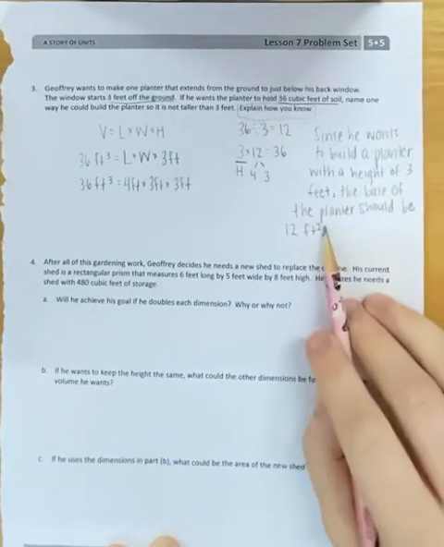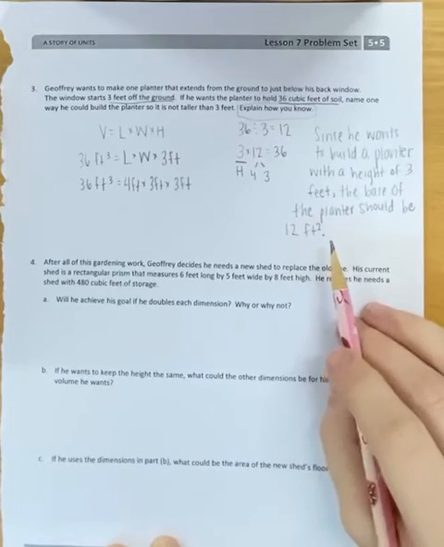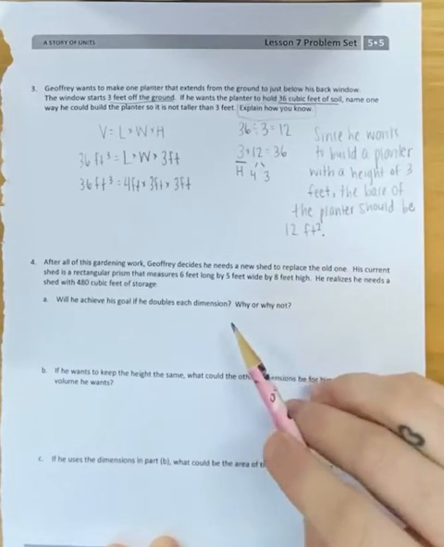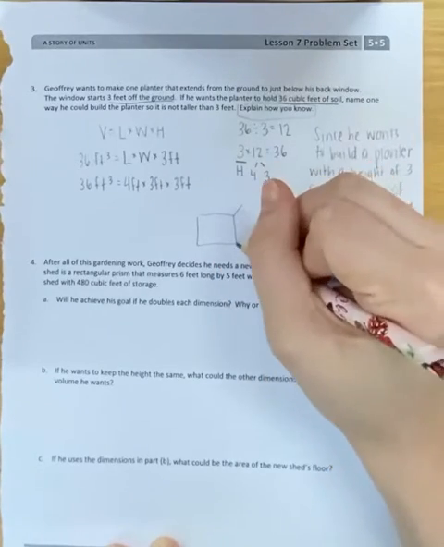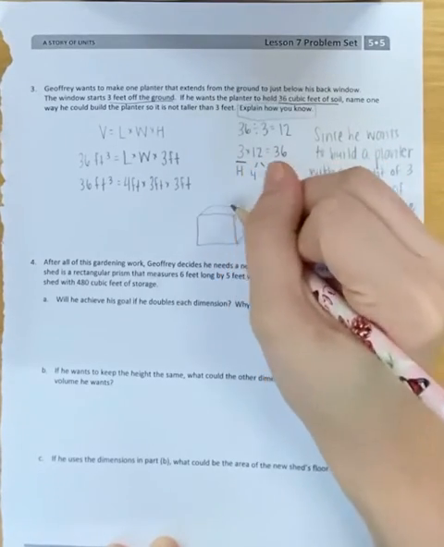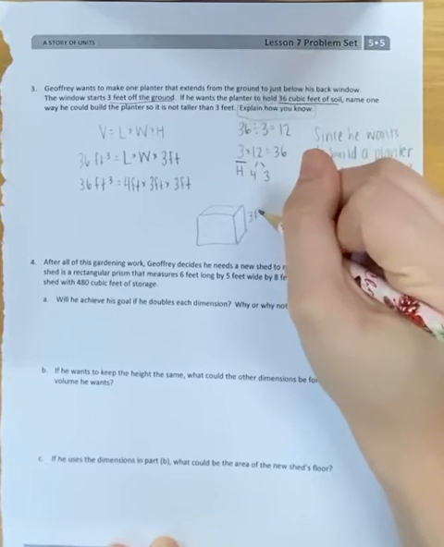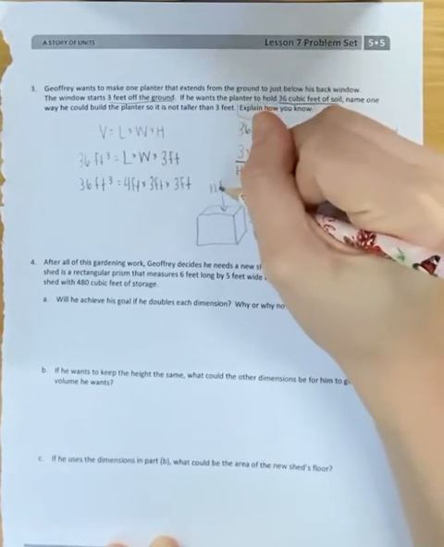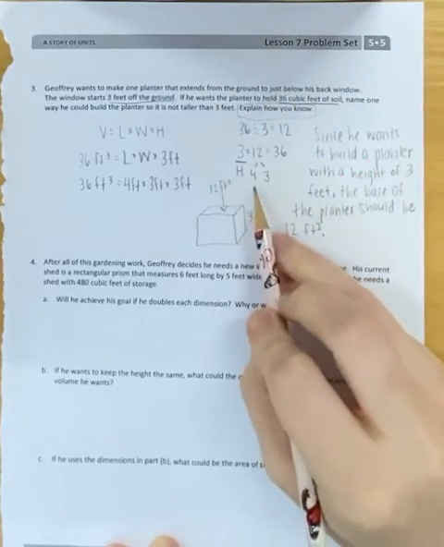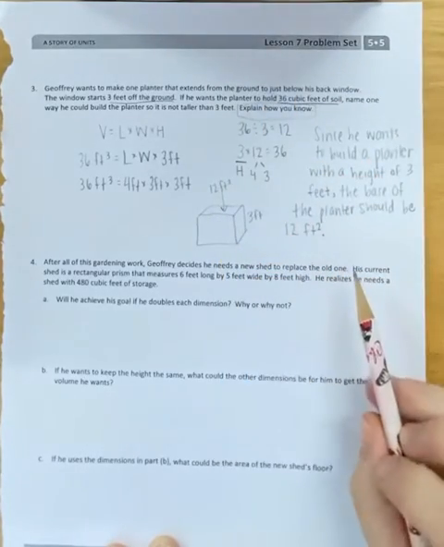So when I say the base of the planter should be 12 feet squared, I'm talking about going back to the previous lessons. If you think about, we knew that the height would be 3 feet. This would be a base, 12 feet squared. We thought of 2 numbers, 4 and 3, that would multiply to get to that.